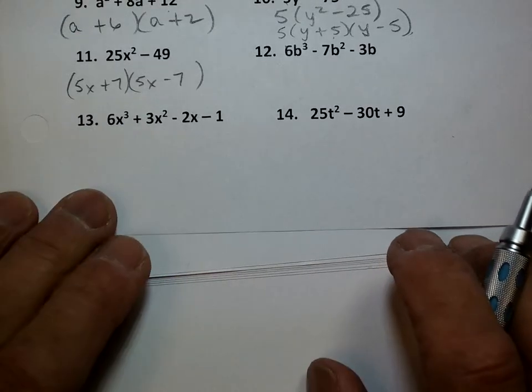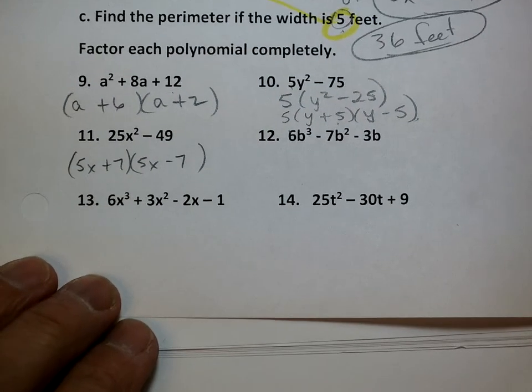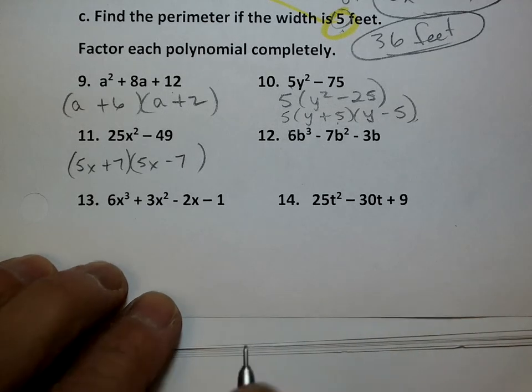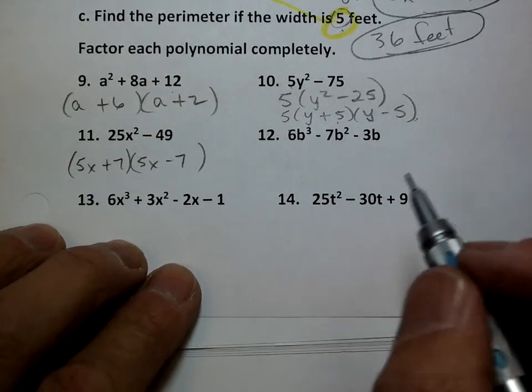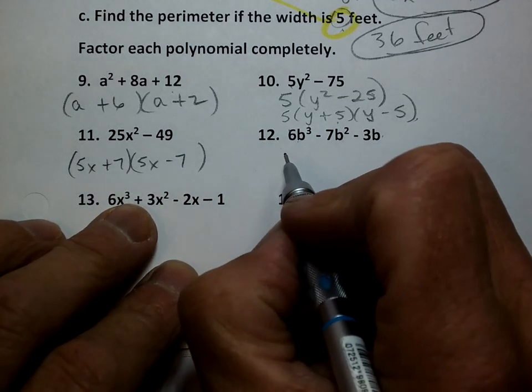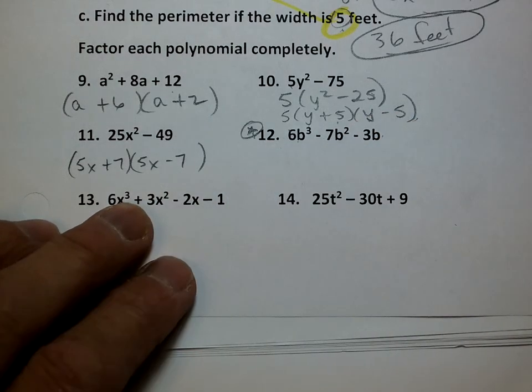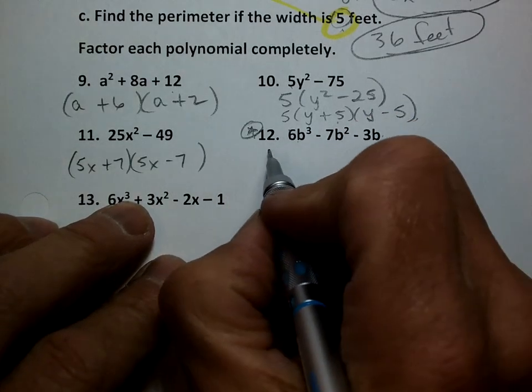But we can do it. First of all, they all share a b. Ben says first, they all share a b. 12, if you want to put a star, Mr. Davis says 12 is the hard one. But we can do it. So Ben's right. Take out a b.